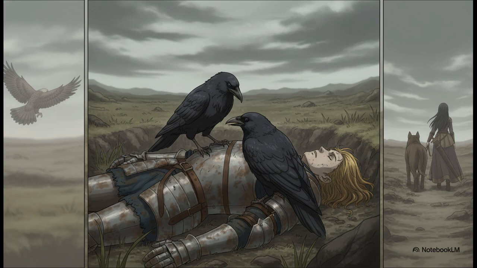You've got two crows, or corbies as they're called, and they're just chatting about what to have for lunch. They stumble upon this knight, right? But here's the really dark part. Nobody knows he's there. His hawk? Gone. His hound? Gone. Even his lady, she's already moved on. The world has completely forgotten him.